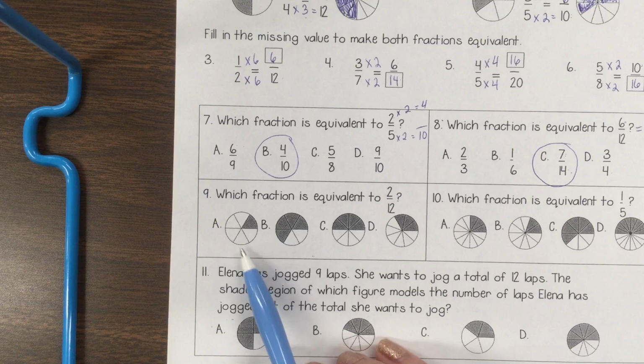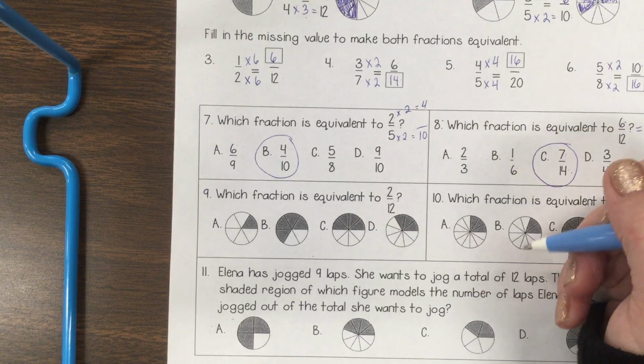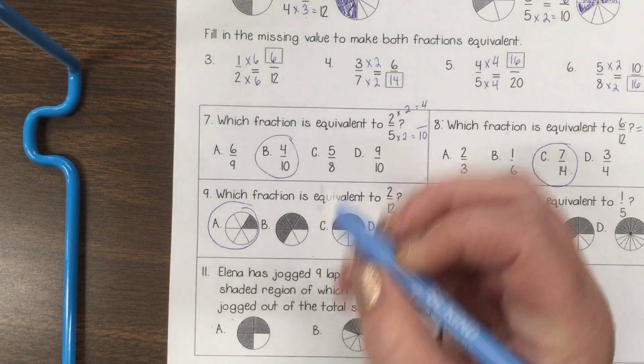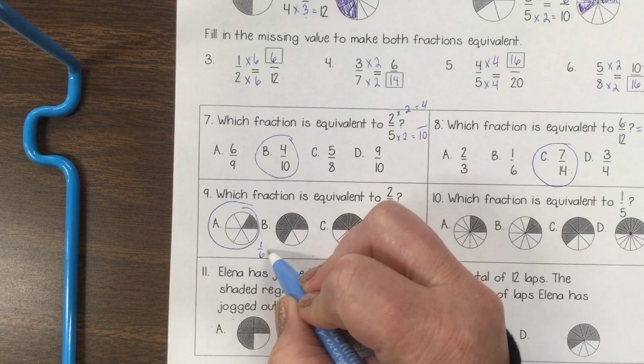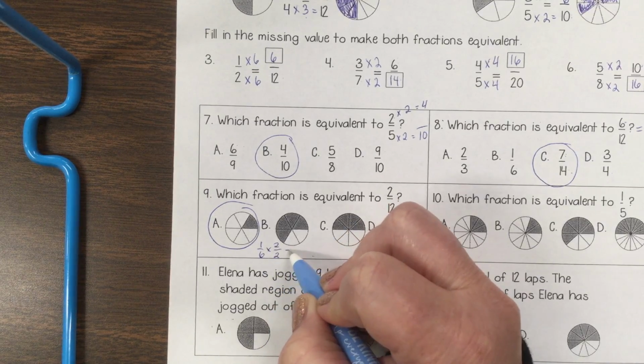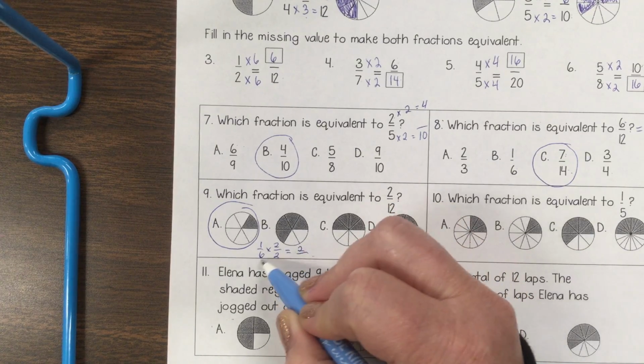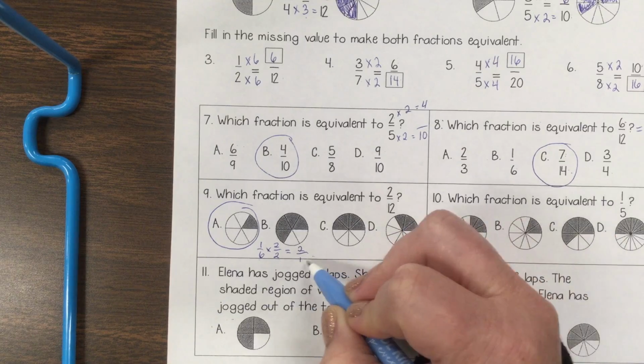How many of you are feeling that it's A? Isn't 1/6 equivalent to 2/12? Because if I took 1/6 and I timesed the numerator and the denominator by 2, 1 times 2 is 2, 6 times 2 is 12.